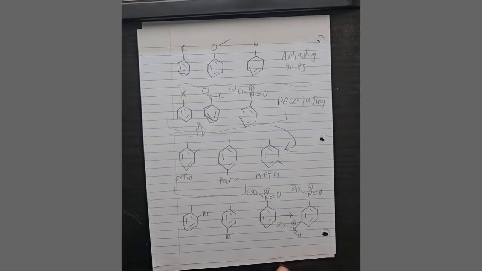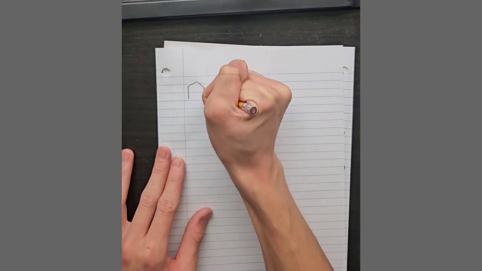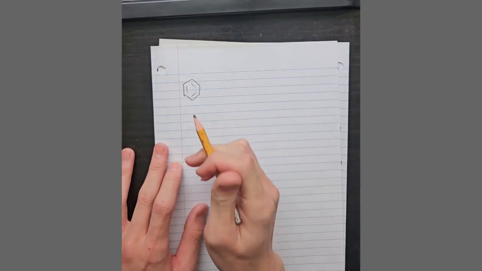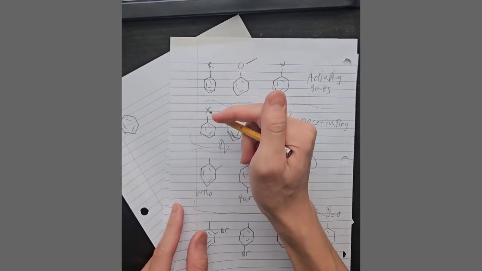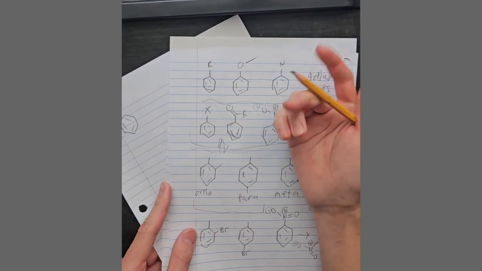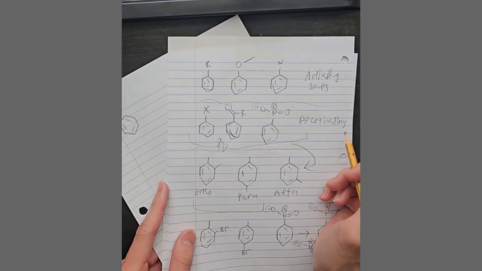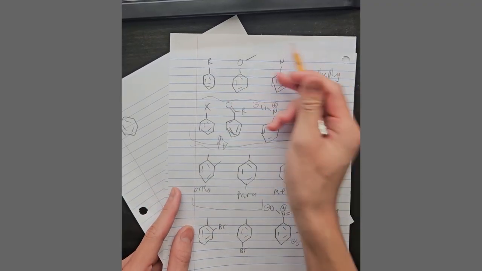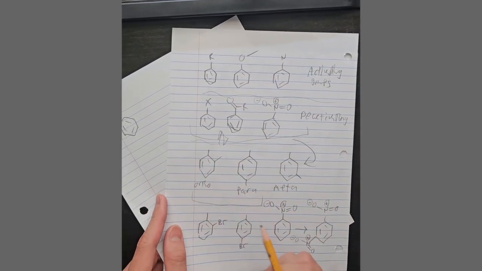Because of this, the order you add substituents on is pretty important. So let's say we want to add 2 groups onto, say, benzene. Sorry, I forgot to mention something. So halogens, like bromine, chlorine, while being deactivating groups, act similarly to activating groups when it comes to substituent placement. So it's going to be going to ortho or para.